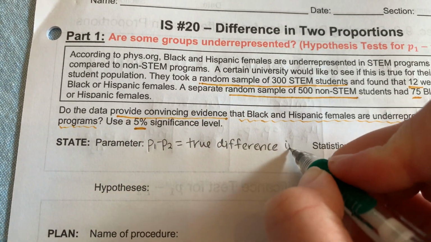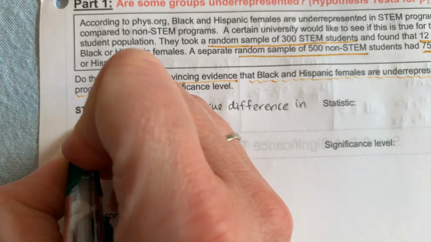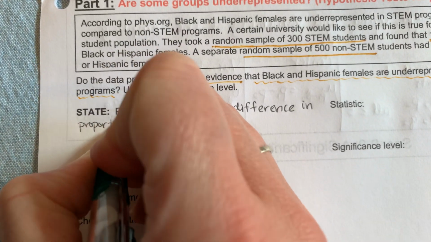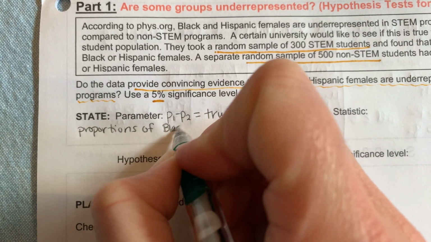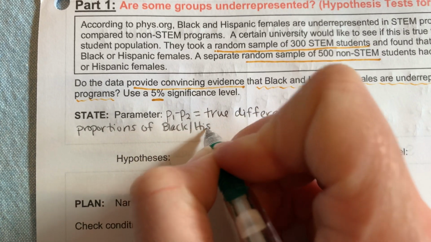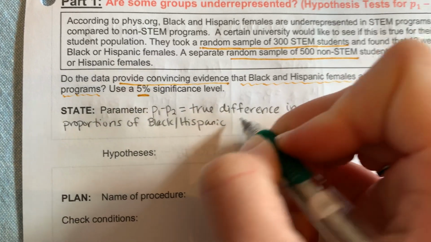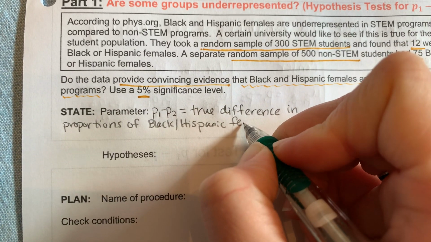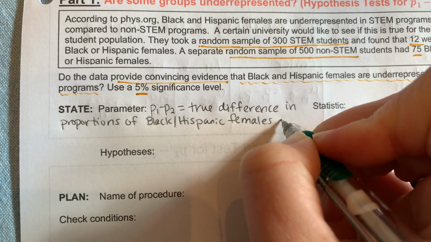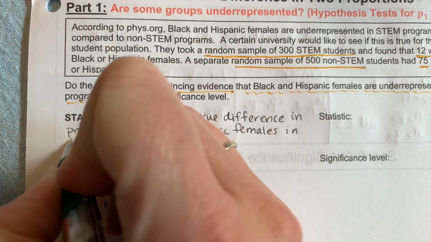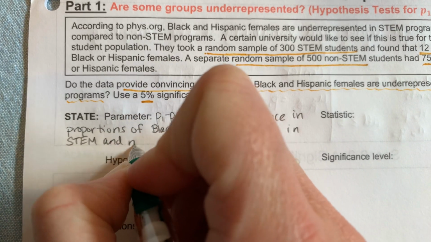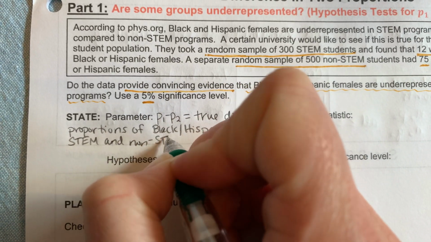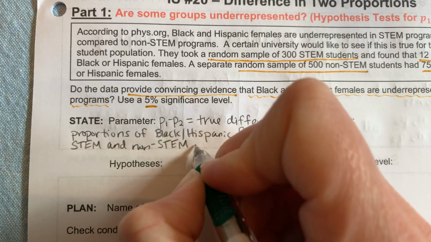So it's a true difference in the proportions of Black / Hispanic females in STEM and non-STEM programs.